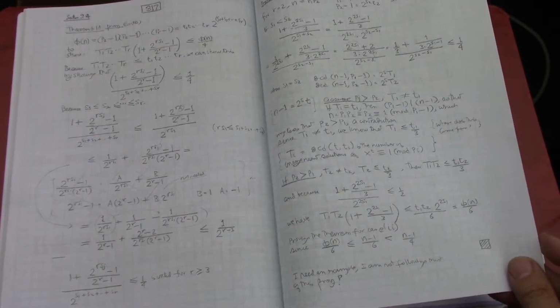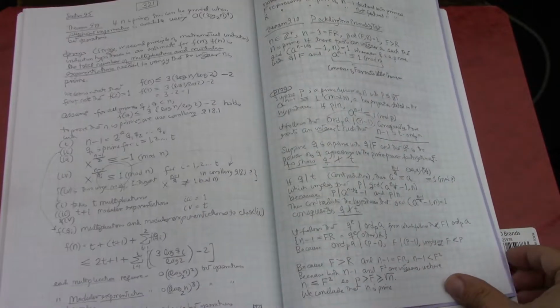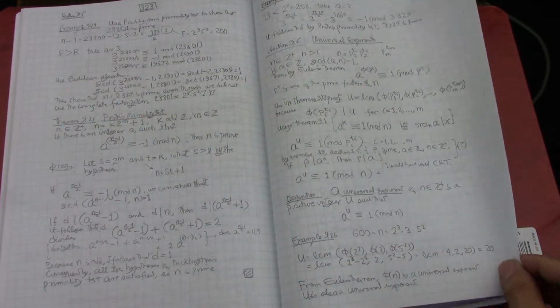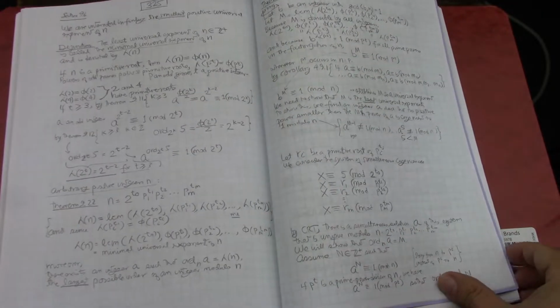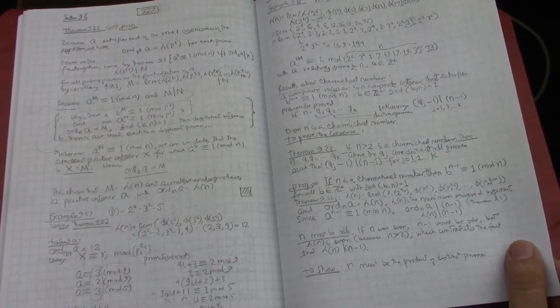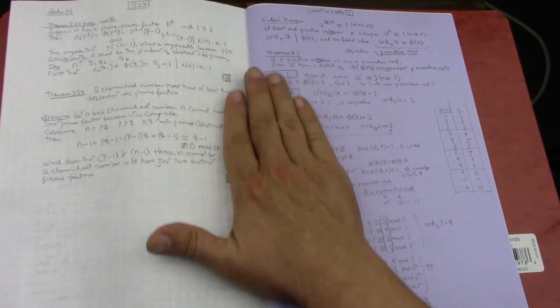So this is all the lecture notes for chapter 9. It's more primality tests. I really like Rosen and how modern it is. He's really putting in a lot of number theory that is fairly recent, and I like that.